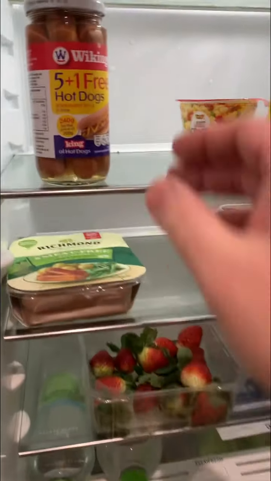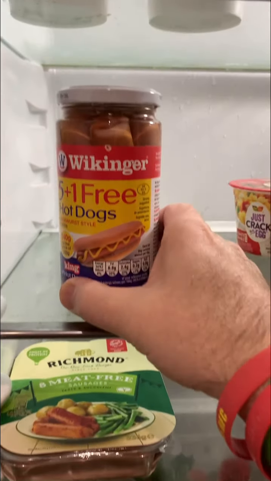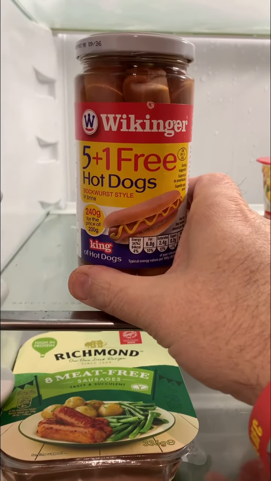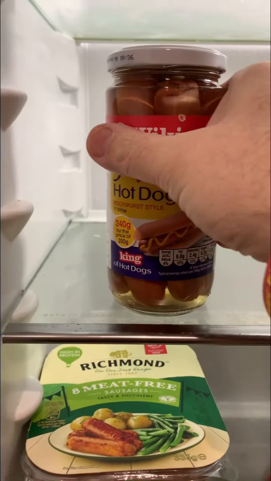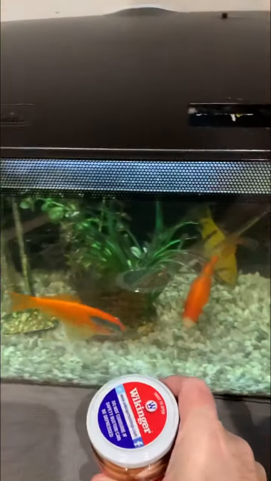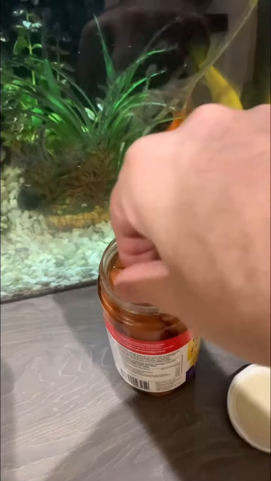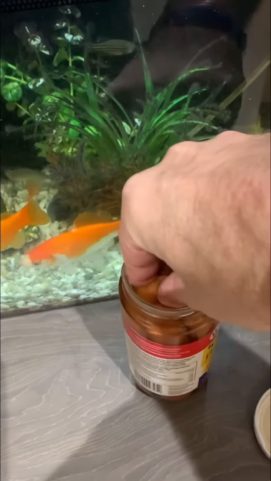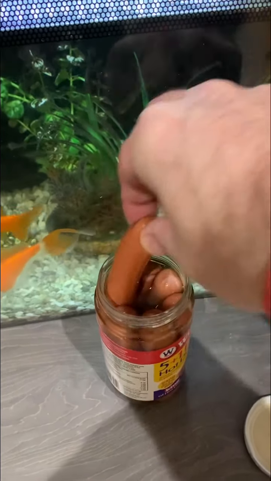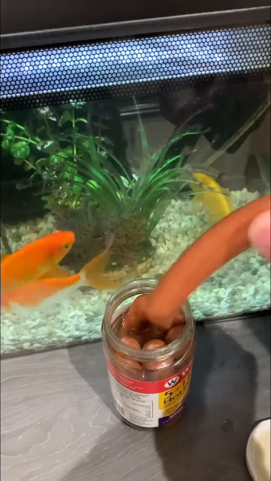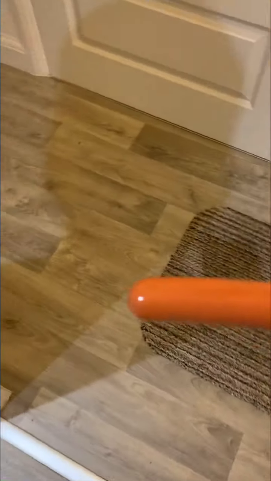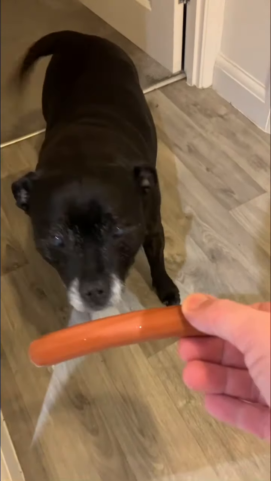What's in the fridge? It's looking pretty bare, to be honest. Oh, what are these? Hot dogs in a jar. I wonder if Millie wants a hot dog out of a jar. Let's see. They're a bit tricky to get out. Oh, look at that. It's a hot dog in a jar. Millie, do you want a hot dog in a jar? Oh, you want that?